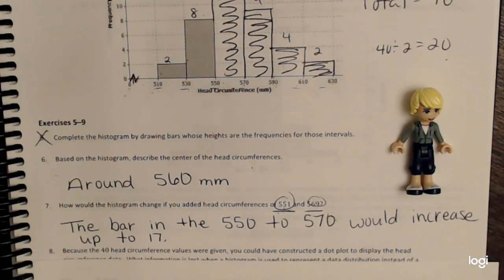And the next question says, because the 40 head circumference values were given, you could have constructed a dot plot to display the head circumference data. What information is lost when a histogram is used to represent a data distribution instead of a dot plot?